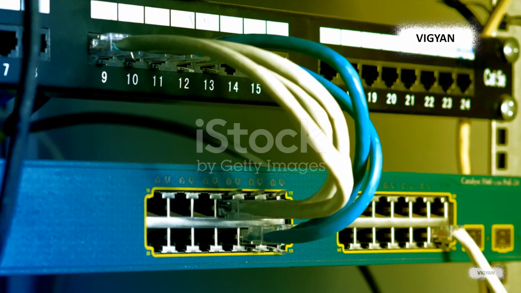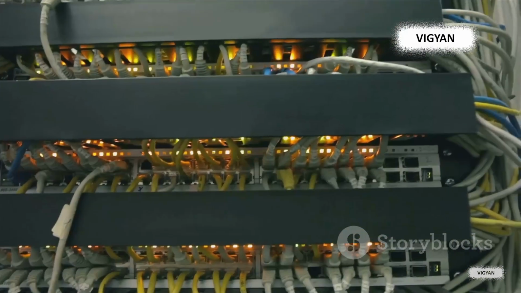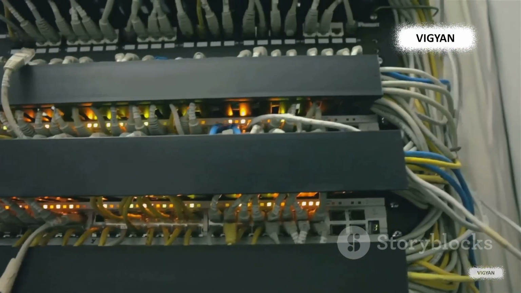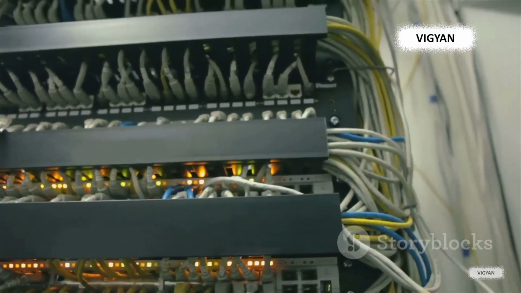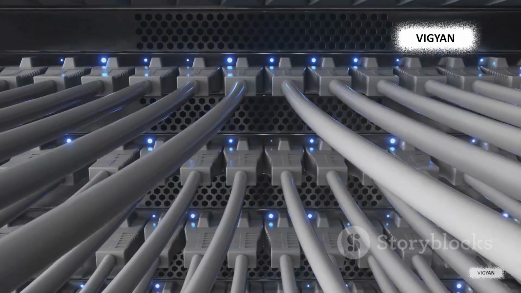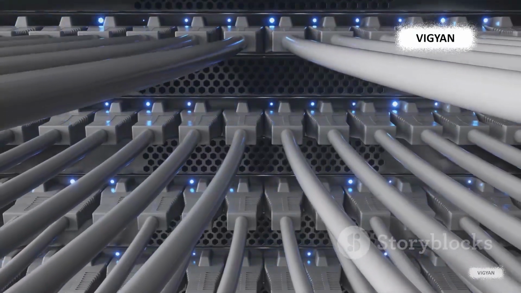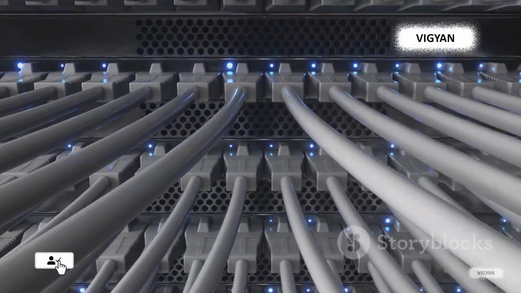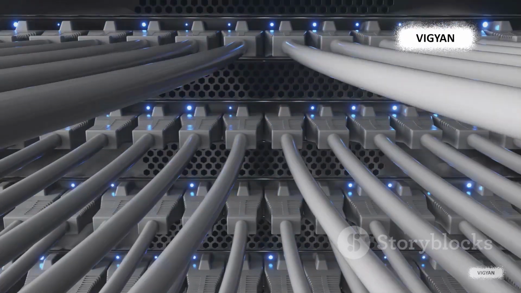Layer 1, the physical layer, is all about the nuts and bolts of network communication, dealing with the actual physical transmission of data. Layer 2, the data link layer, is responsible for data transfer between network entities and error control. Now, onto the star of our show, Layer 3, the network layer.